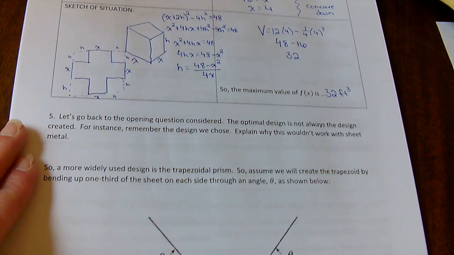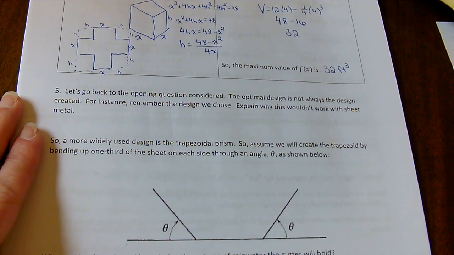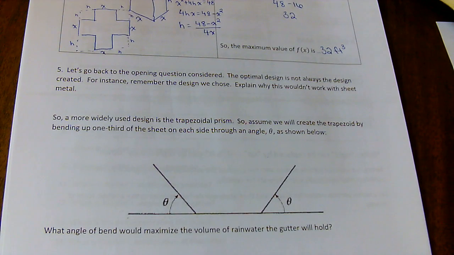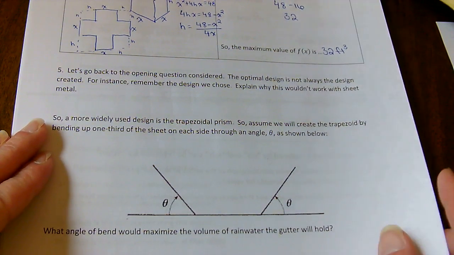Now, if we go back to that design of the trough, and I don't know which one you picked, the most widely used design is actually the trapezoidal prism. So we assume that it's created by bending up 1/3 of the sheet on each side through some kind of angle. Now we need to know what angle would maximize the volume of rainwater.